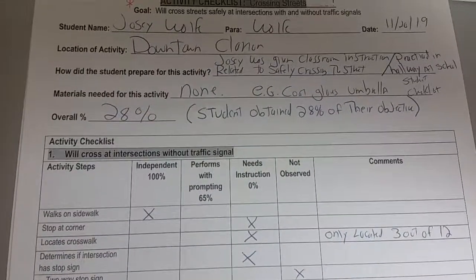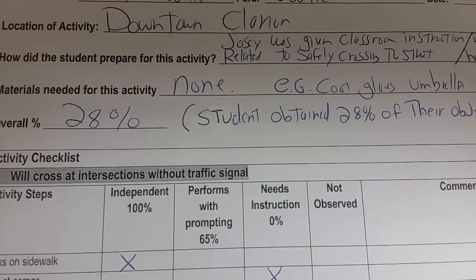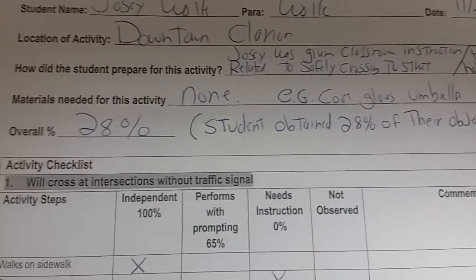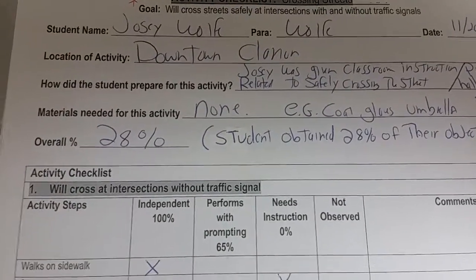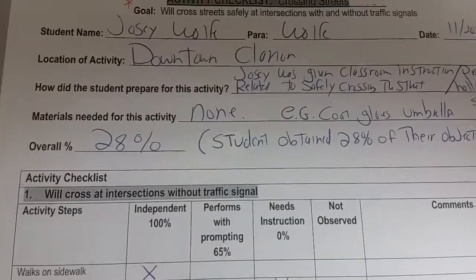Keep that in mind as you're down here writing things. And you may think, well, I'm not going to give them a 0 because I don't want them to fail. Okay, it's not a test. It's not graded that way. So don't hesitate. If a kid needs instruction, they get a 0. They just need instruction. They can't do it yet.